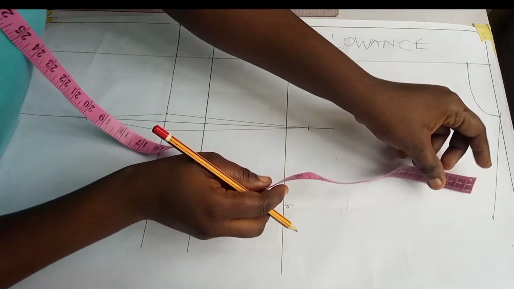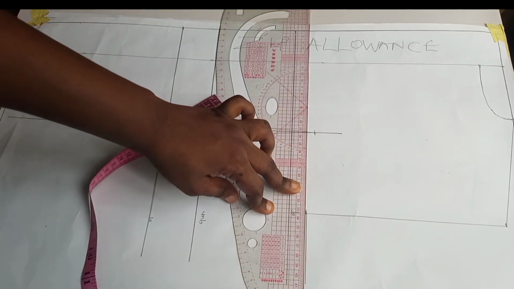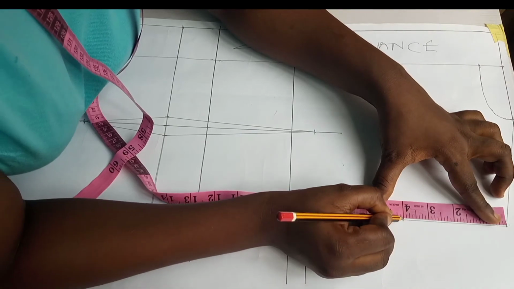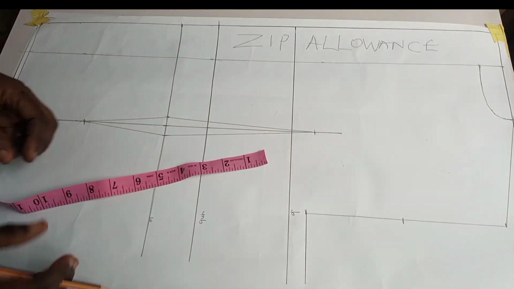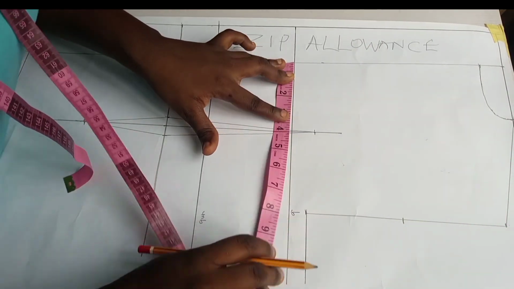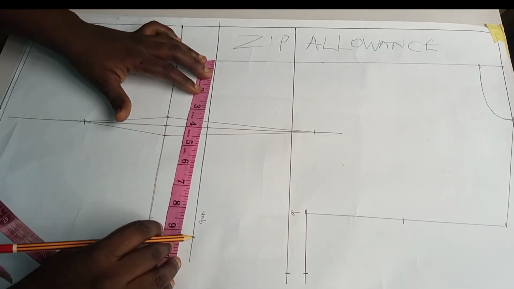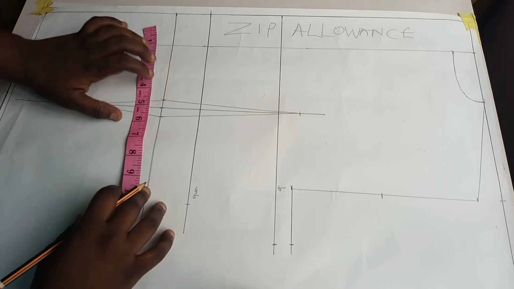I've gone ahead to draw my dart line, and I've gone ahead just to draw my armhole line like I did for the front. I'm trying to get my armhole, my back armhole. I've divided that by 2, which is 4. Then I'm getting my measurements. I've gotten my measurements, my bust, under bust.